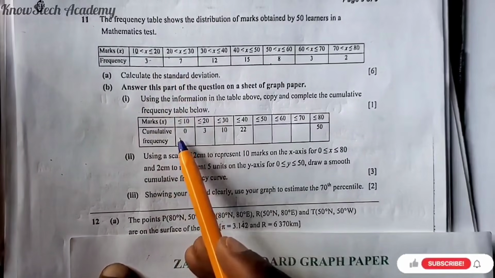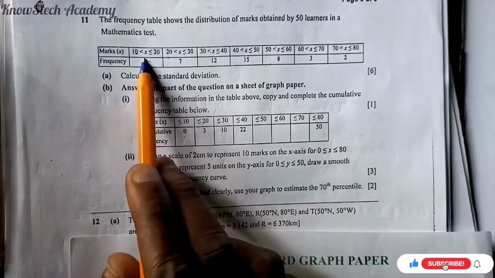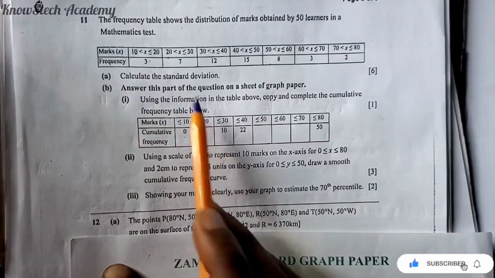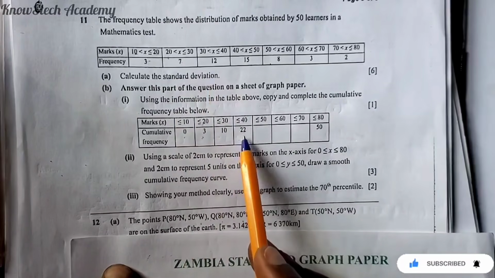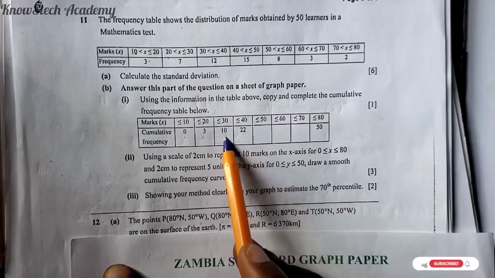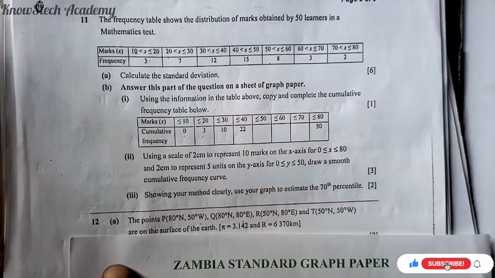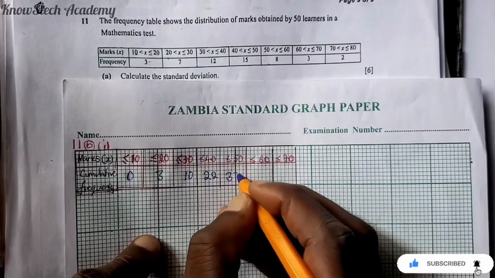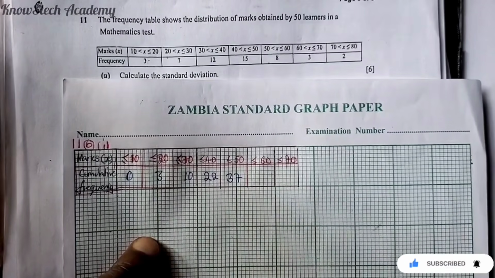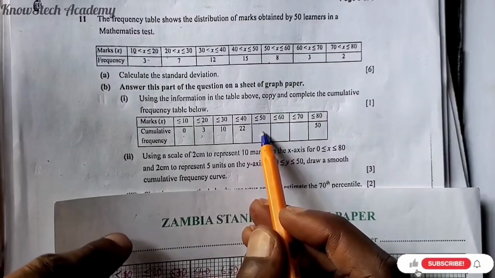The distribution of marks is like this: 3, 7. So you add 0 plus the first number here. 0 plus 3 gives us 3. 3 plus 7 gives us 10. 10 plus 12 gives us 22. 22 plus 15 gives us 37. So here we're going to write 37.